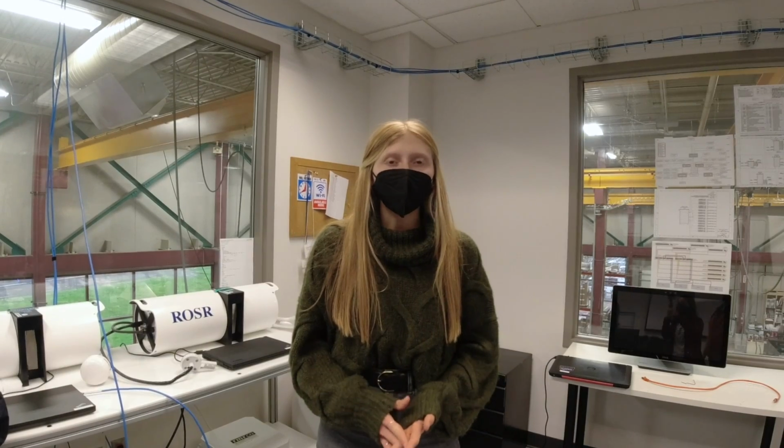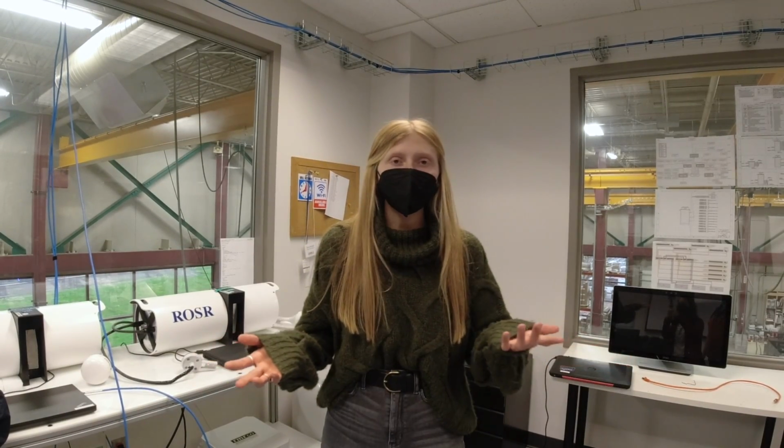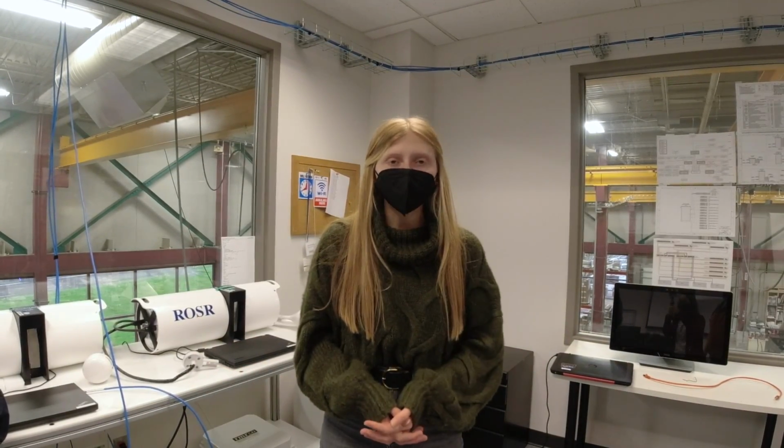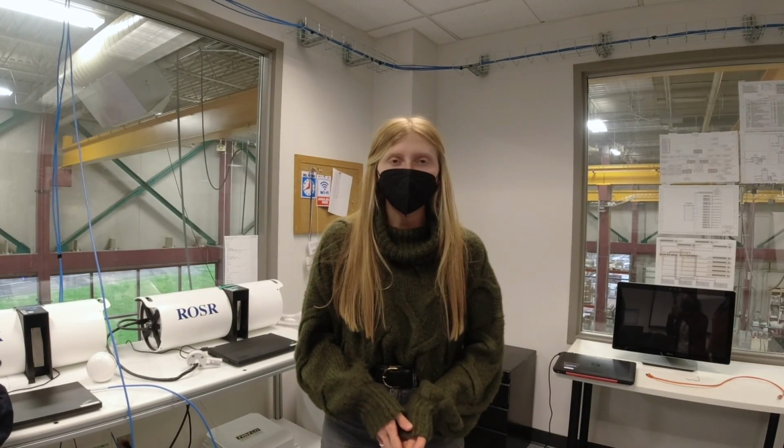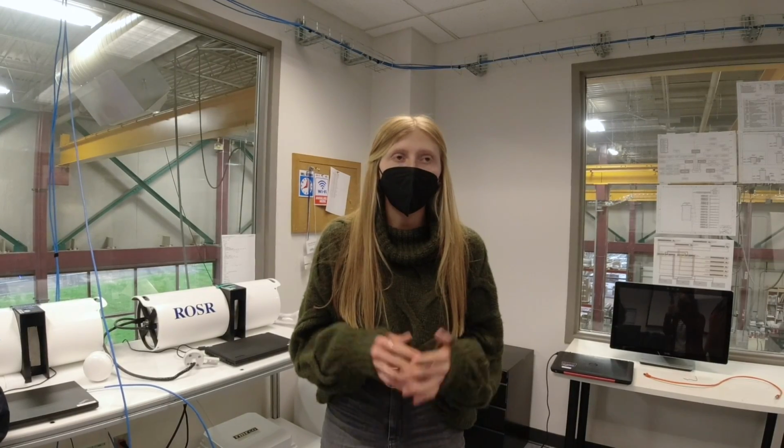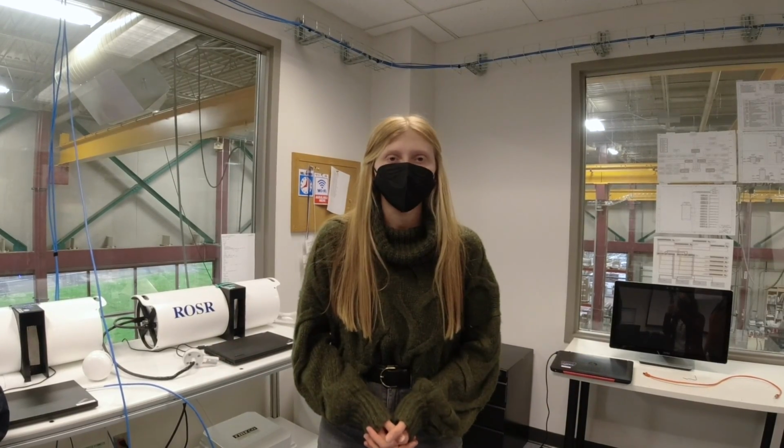Hi everyone, my name is Anna Hughes and I'm a first-year graduate student at Oregon State University where I study ocean chemistry. Here we are today at the project warehouse known as RDesk, where we are receiving, calibrating, and testing equipment for the RCRV project. RCRV stands for Regional Class Research Vessel Project, which is the project that I am currently working on.